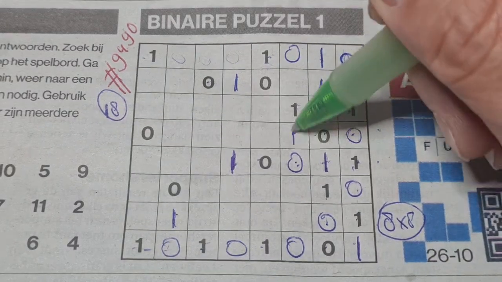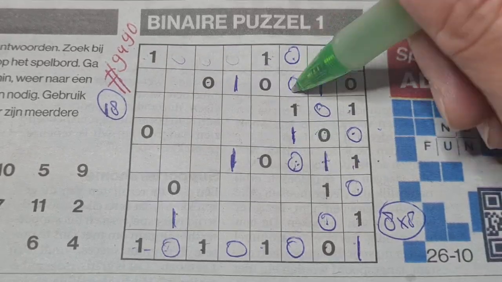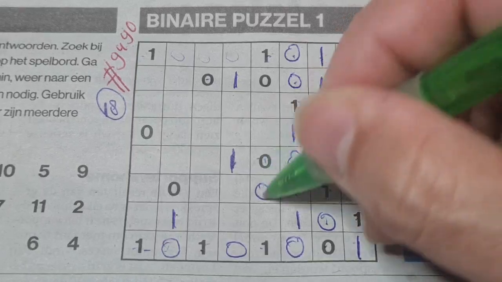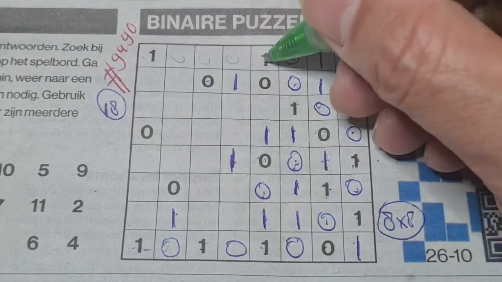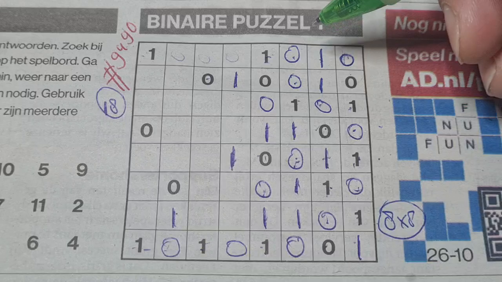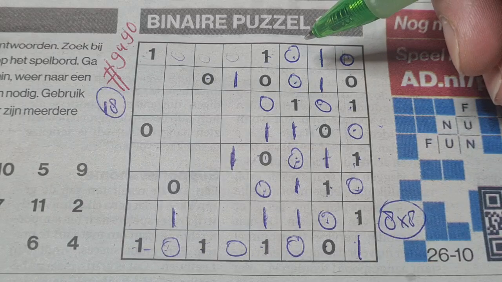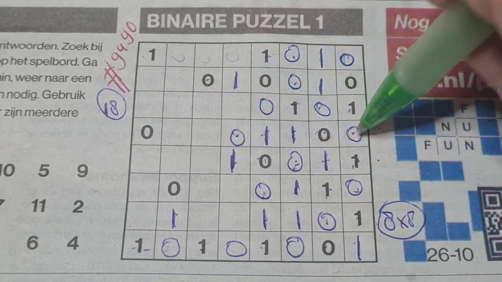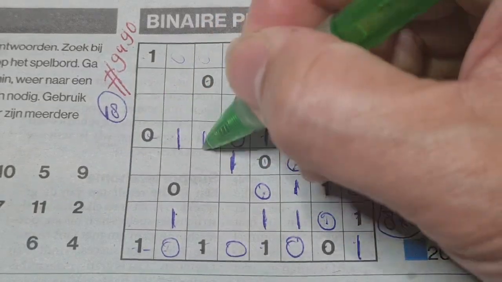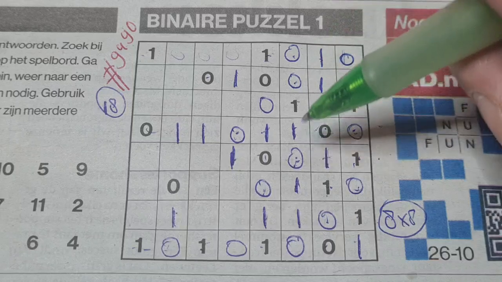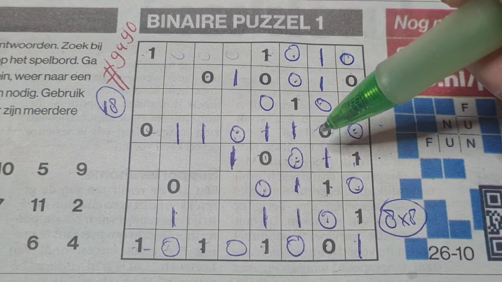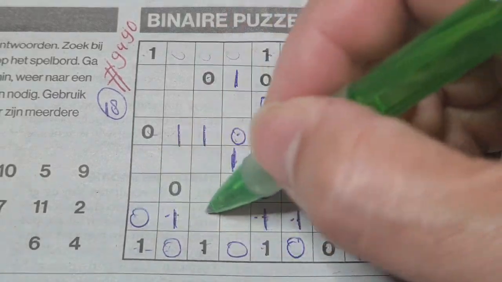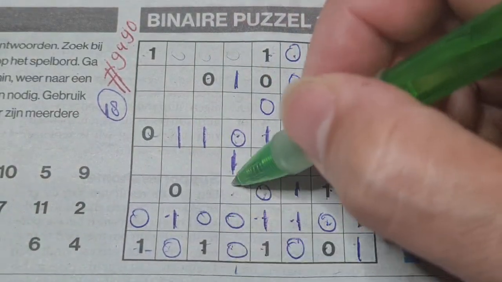Double O's, here one, there one. Double ones, here no, there no. 4 O's we have here, so the rest are 1s. Double ones, here no, there no. Double O's, here one, there one. 4 ones we have here, so the rest are O's. Double ones, here no, there no. 4 O's we have here, so the rest are 1s. Then, let's see. 4 ones we have here, so the rest are O's. Overlooked, double O's, here one, there one.